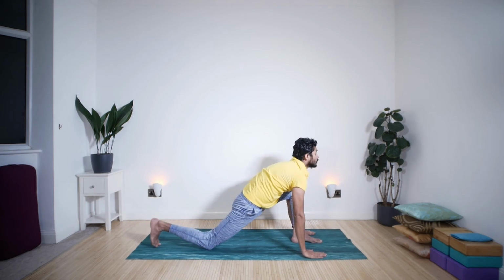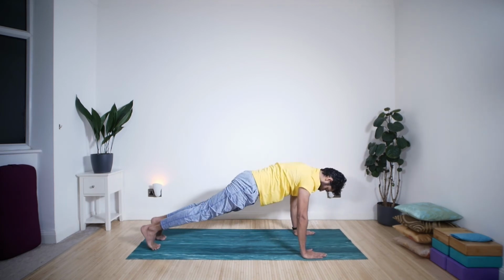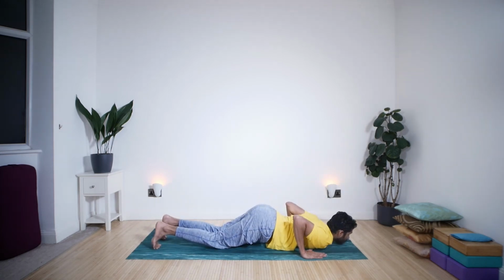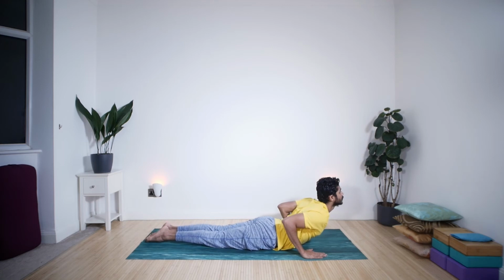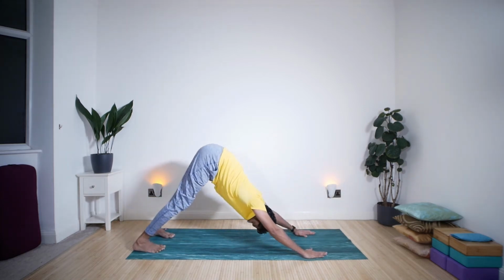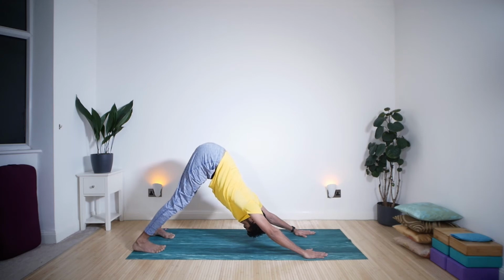Inhale, step back with the right knee on the mat. Hold the breath, step back into plank. Exhale, bring the knees, chest and chin on the mat. Inhale, sliding into a cobra. Exhale into downward dog position, feet hip width apart, back straight, look towards your toes.